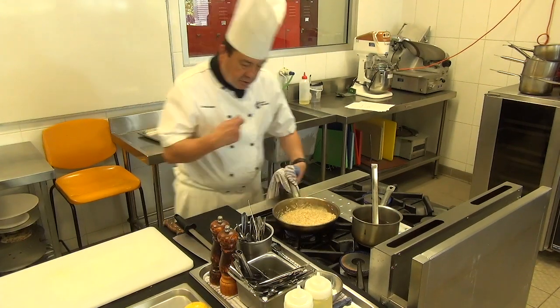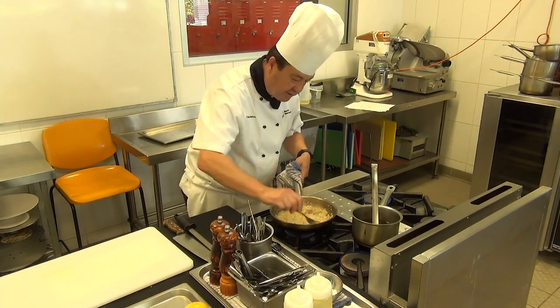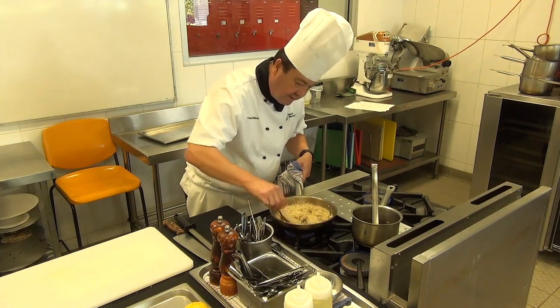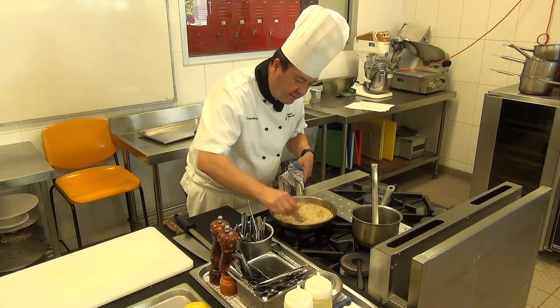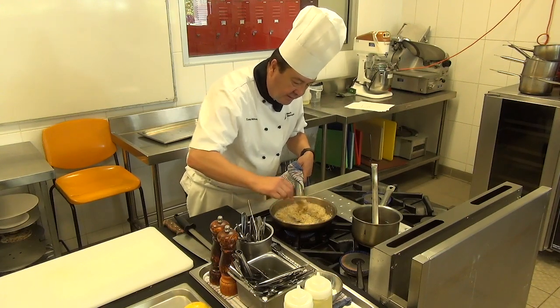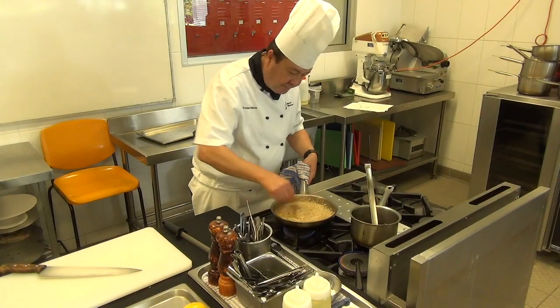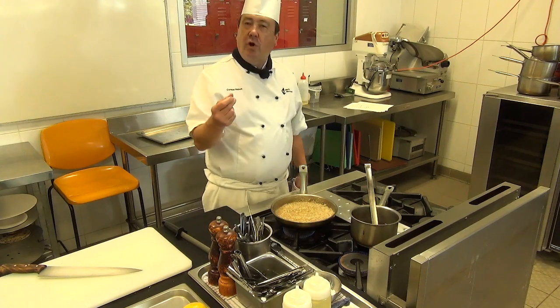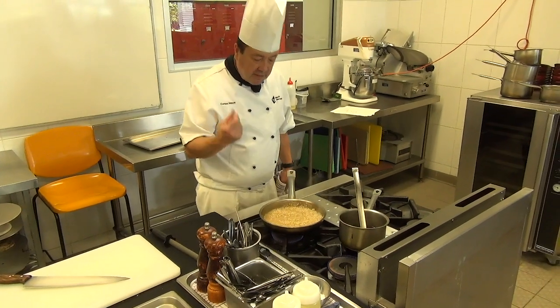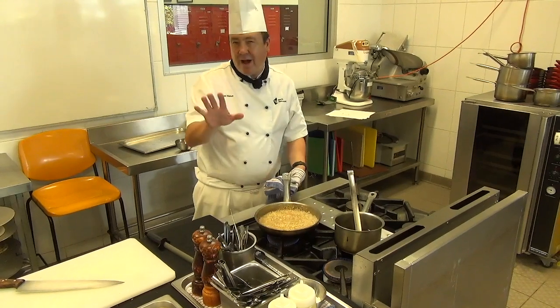Okay. Now I'll just keep adding my stock to the rice, and then we'll finish it at the end with some nice butter and some Parmesan cheese. We'll have some spinach in it as well. Okay, so that's at the stage now where it's still quite chalky in the middle, is the term we would use. I would suggest that's about halfway cooked.